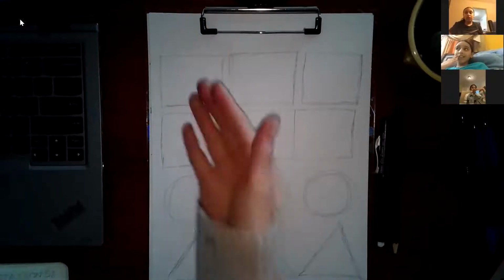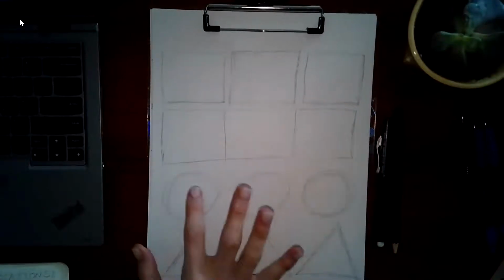So I've already organized a couple of examples of how you can organize your own Zentangles. What you can do is organize it via squares that are separated, squares that are together. You can use circles, triangles, ovals, whatever kind of shape that you want to put your Zentangle inside, you can do.